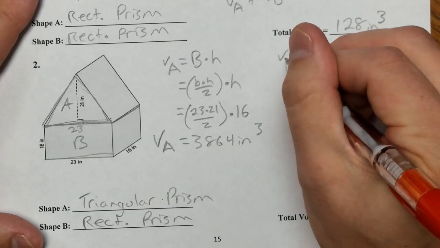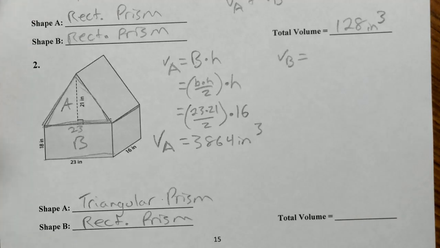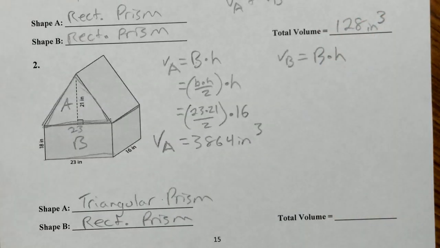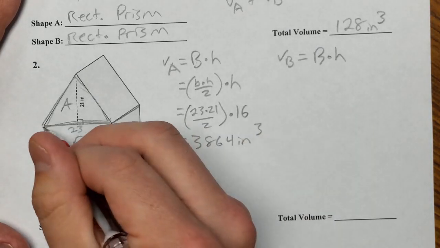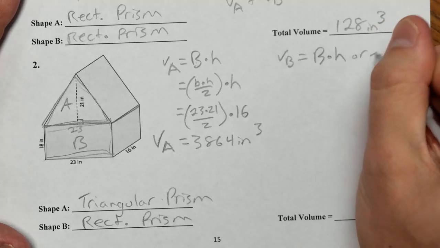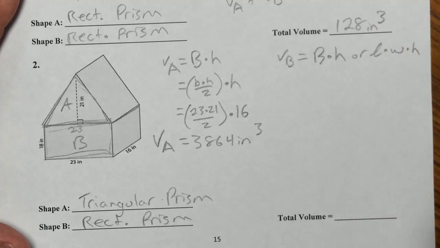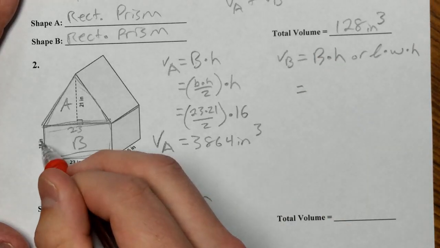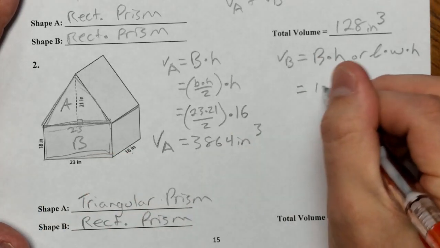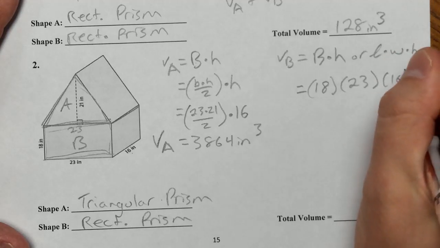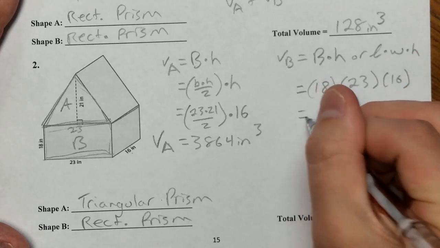Now I need to find the volume of shape B that is on the bottom, and it was a rectangular prism. So again, I'm going to have big B times height. We can make any shape that I want to be my base, or we can get in the habit of just saying this is length times width times height, my 3 dimensions. So if I wanted to do that, I have 18, 23, and 16.